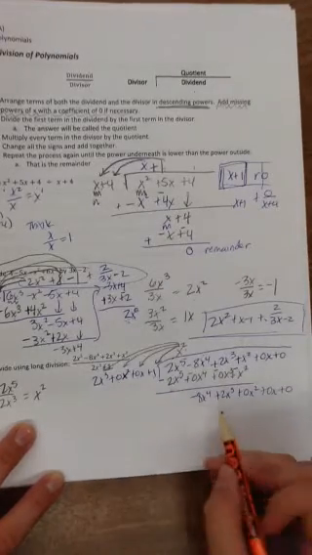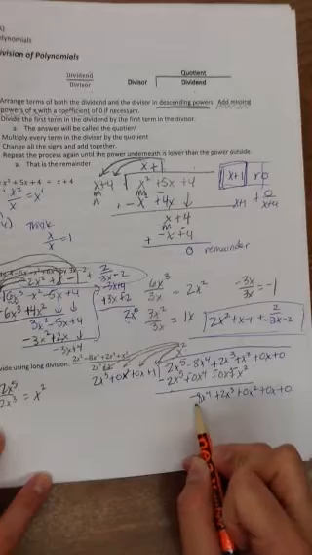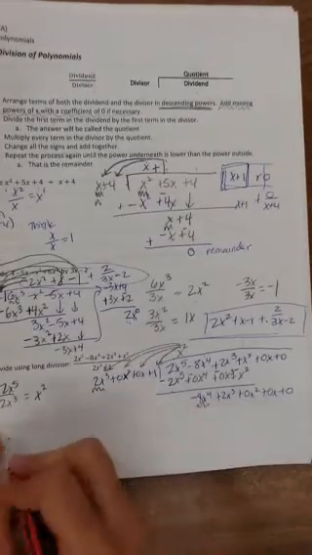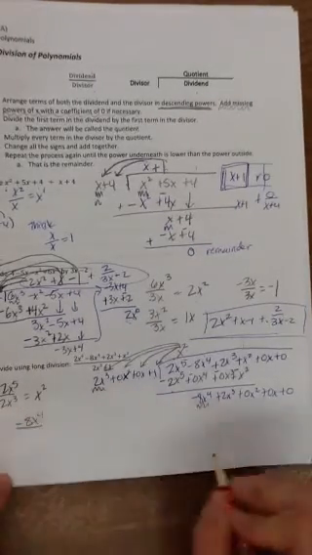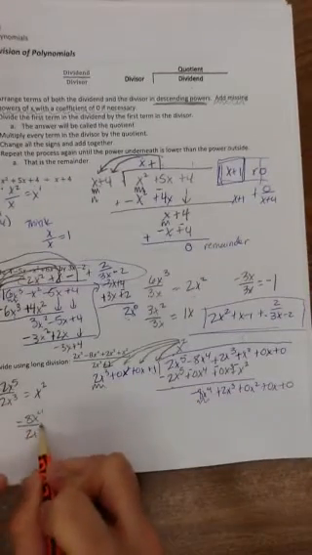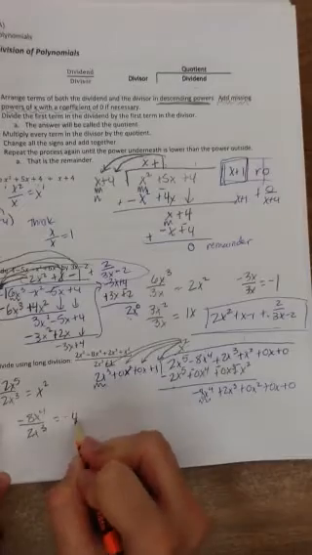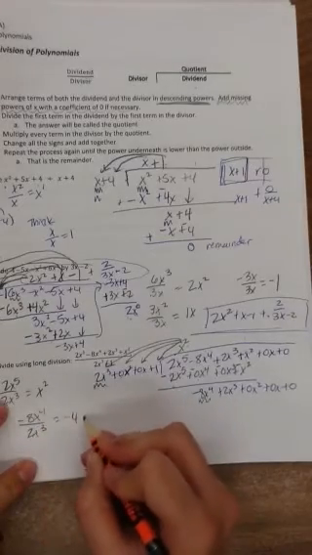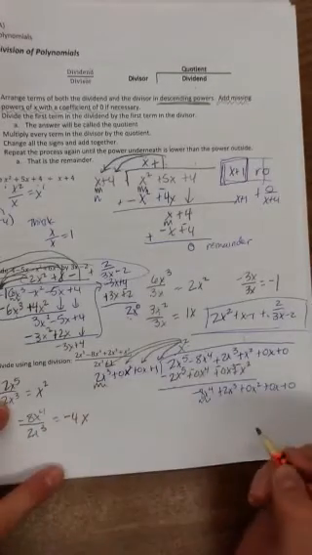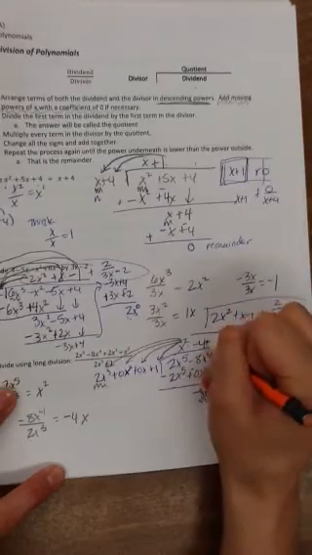So I'm going to think again off to the side. This first term divided by this first term. So negative 8x to the 4th divided by 2x cubed. So negative 8 divided by 2 is negative 4. X to the 4th divided by x cubed is x. So now I'm going to have negative 4x on top.